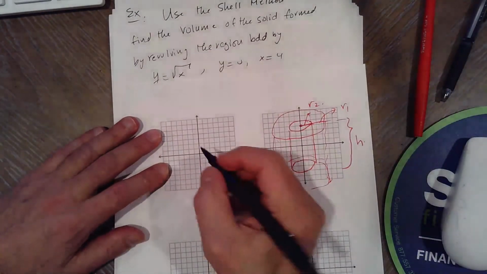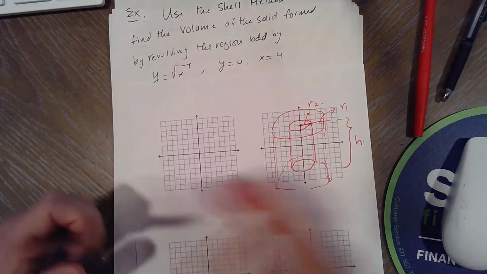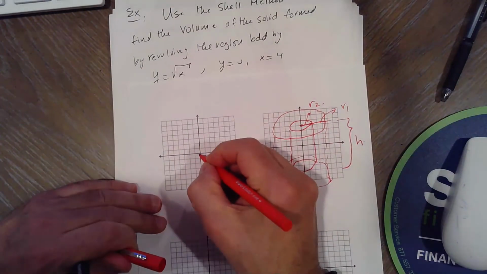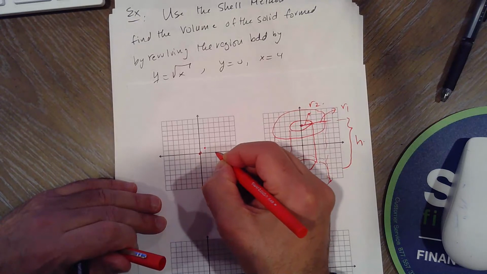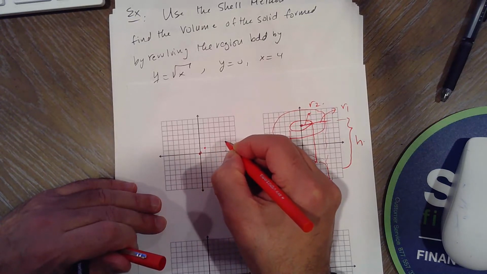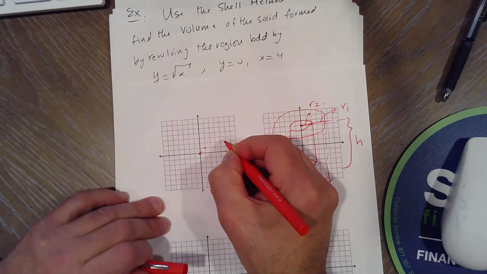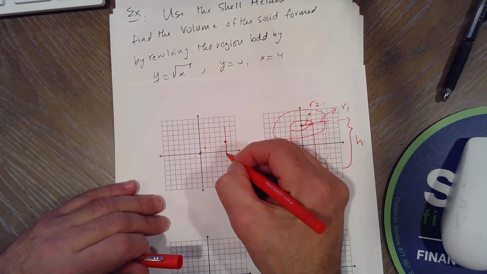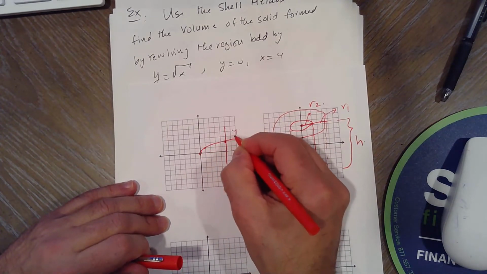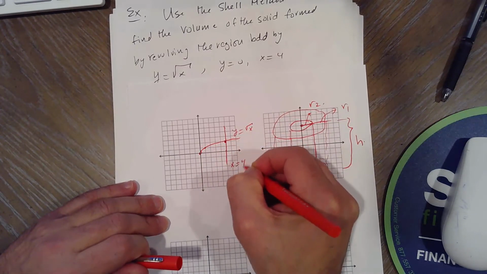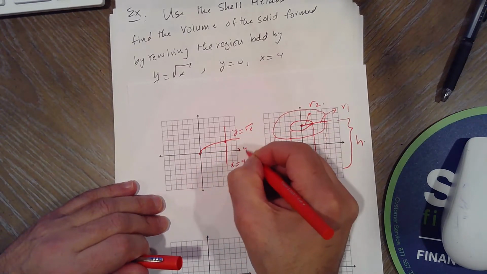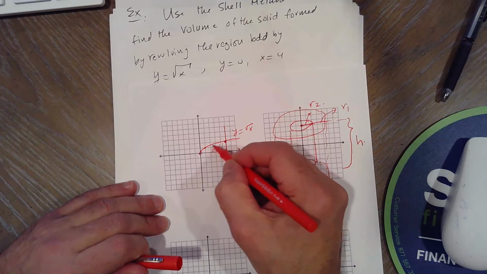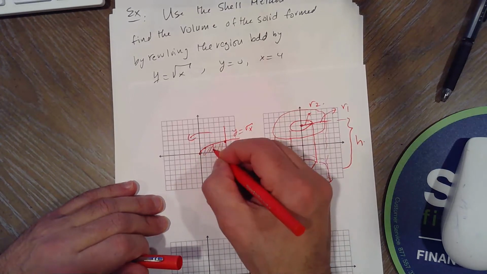So if you look at the graphing grid, y equals square root of x, so it's going to be 0, 0, 1, 1, 4, 2, and then you want x equals 4, so y equals root x and y equals 0, which is the x-axis. You want this region and you want to revolve around that, so you take a strip.